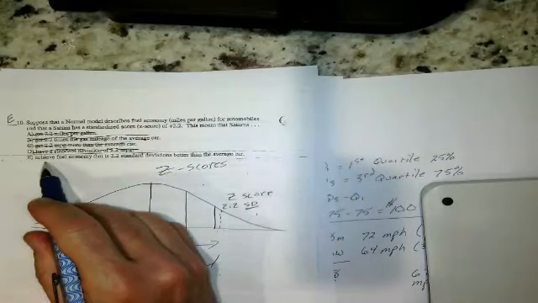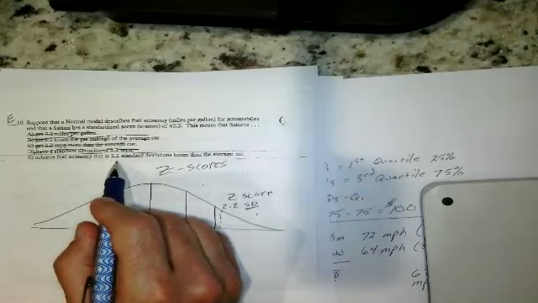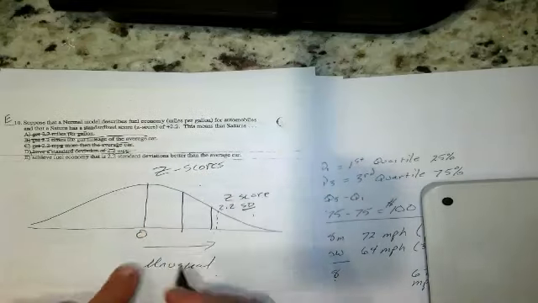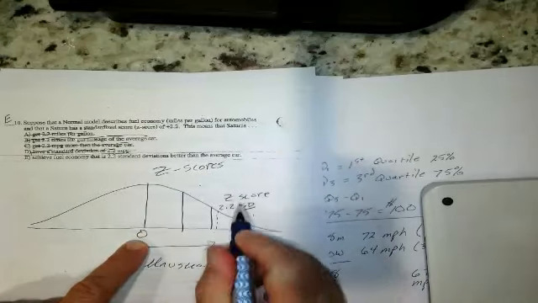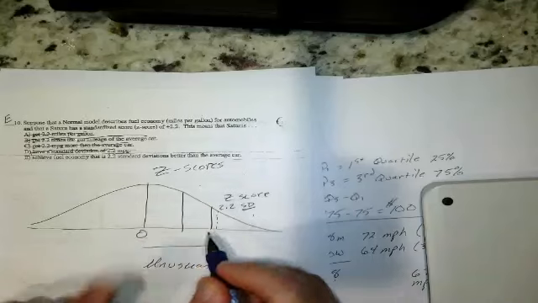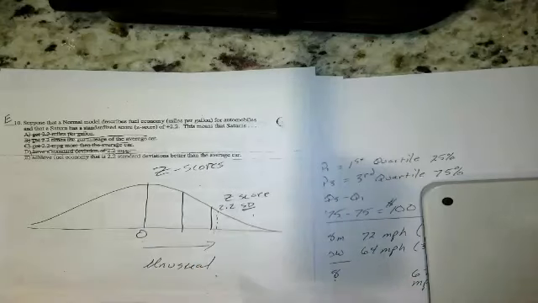This means that Saturns achieve fuel economy that is 2.2 standard deviations better than the average car. Here's my average car. Here's the z-score for Saturns. Yeah, it's 2.2 standard deviations above that.